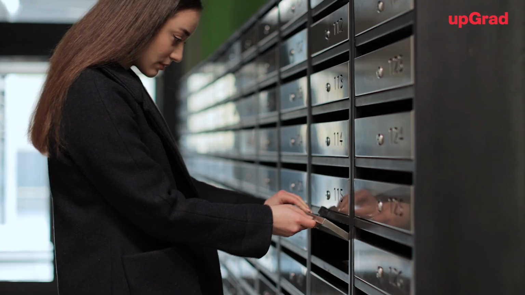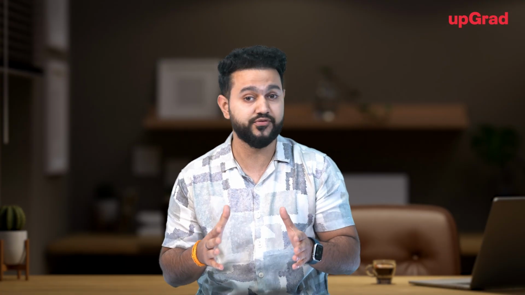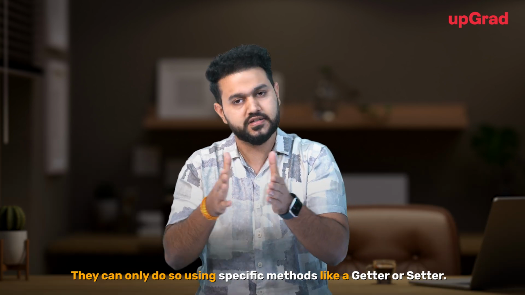Now, to put encapsulation in easy words, think of encapsulation like a capsule or a box that keeps things safe and organized. Imagine you have a box with a lock, and inside the box, you keep some important items like your money or personal documents. You control who can access the box by deciding who gets the key. If someone wants to use the items inside, they have to ask you, and you decide if it's okay. In programming, encapsulation works the same way. A class keeps its data safe and private. If someone wants to access or change that data, they can only do it using specific methods like getter or setter.